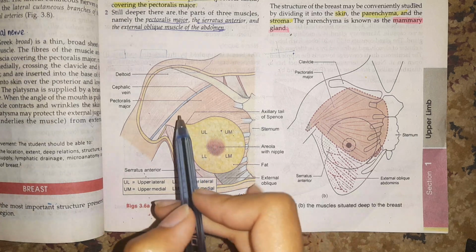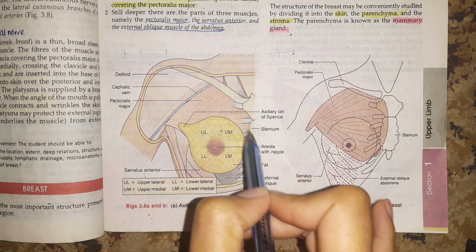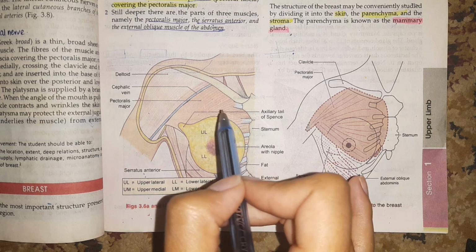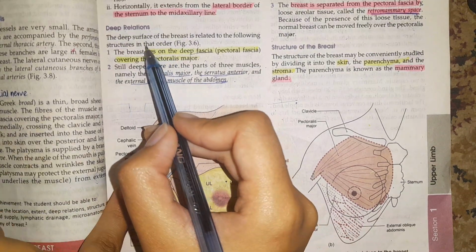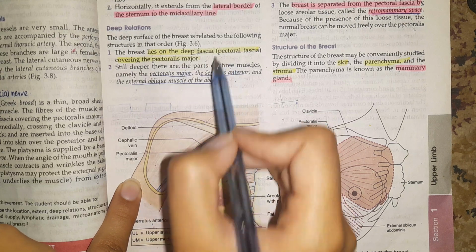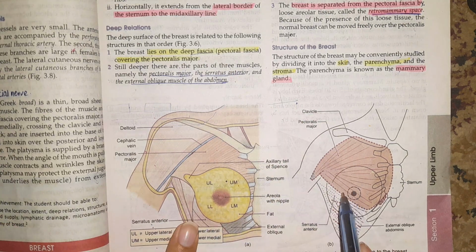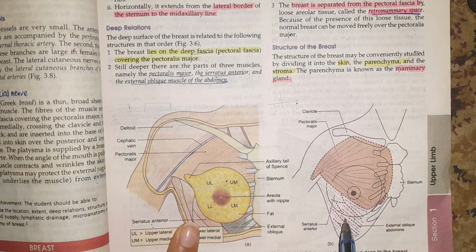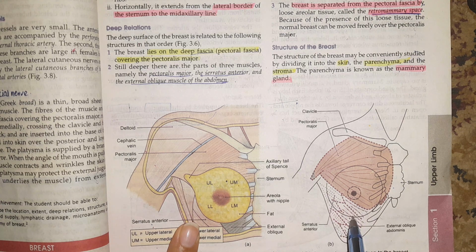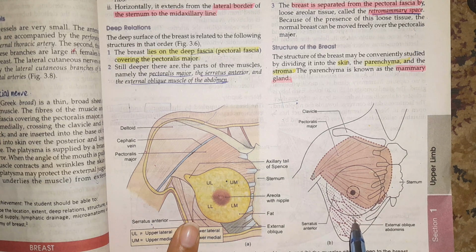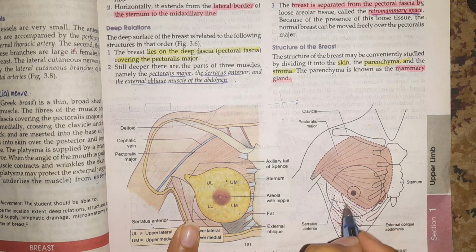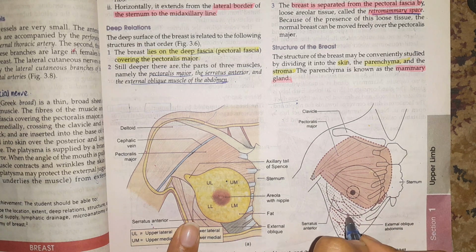Now to explain the deep relations, I will show you a very nice diagram. So this is your diagram. Also remember that the breast is situated in your superficial fascia. So beneath the breast will be your deep fascia first of all. As you can see over here, deep fascia is below the breast. Now three muscles are there. First of all, we have the pectoralis major muscle. Then we have the serratus anterior muscle, this saw-toothed muscle. Then we have the external oblique muscle of the abdomen. So three muscles, namely the pectoralis major, the serratus anterior and the external oblique muscle of the abdomen.